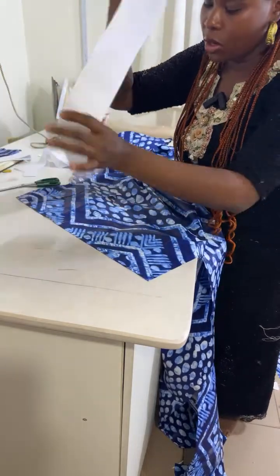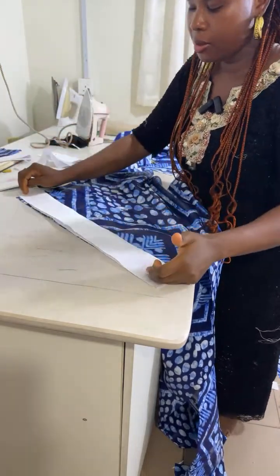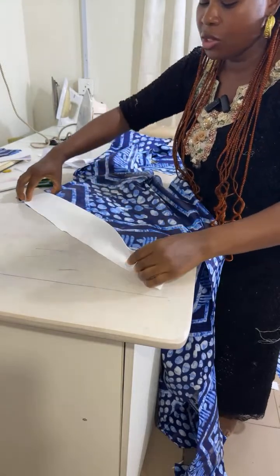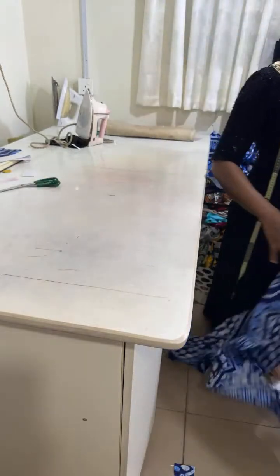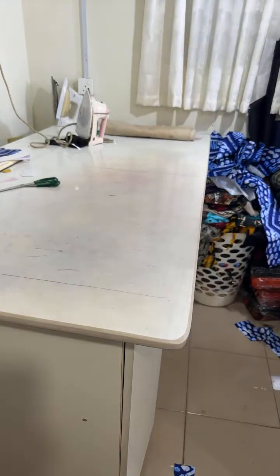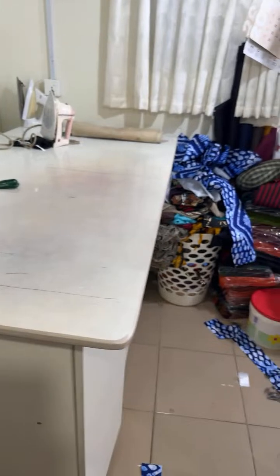So this one, I'll just stitch it at the sleeve opening here, just like this, right side to right side. You sew it 1/2 inch. So let's go back to the table, to the machine.